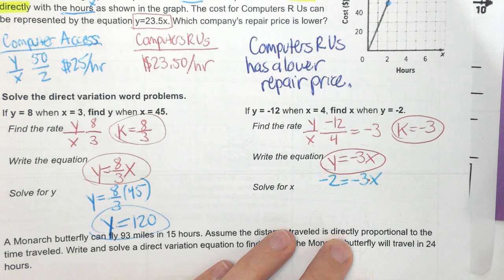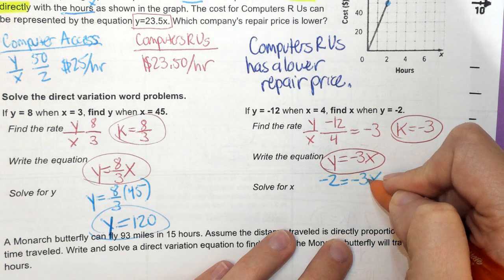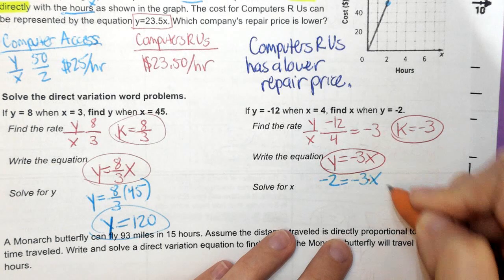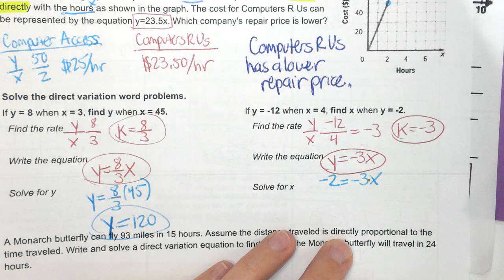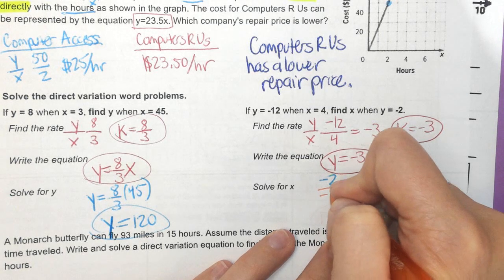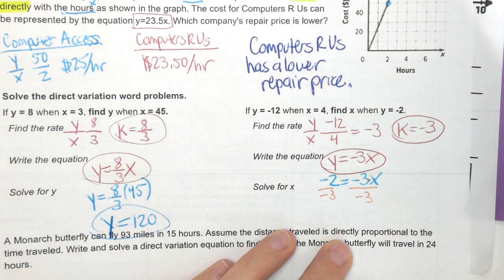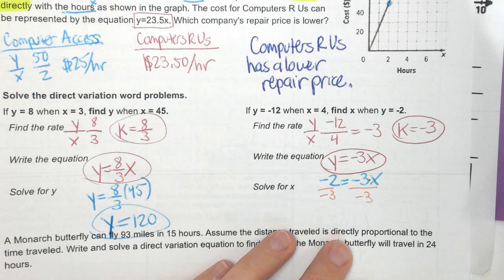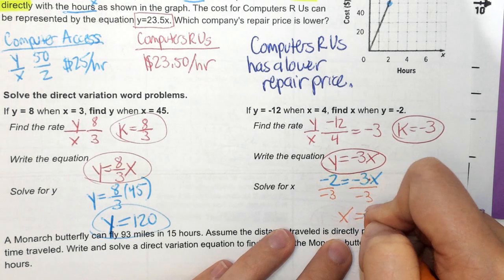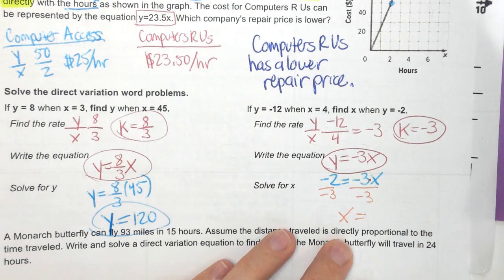What's the opposite? No. I'm asking about the operation. It's already multiplication. So the opposite is? Yeah, so we're dividing by -3 on both sides. When you do that, x is equal to what?